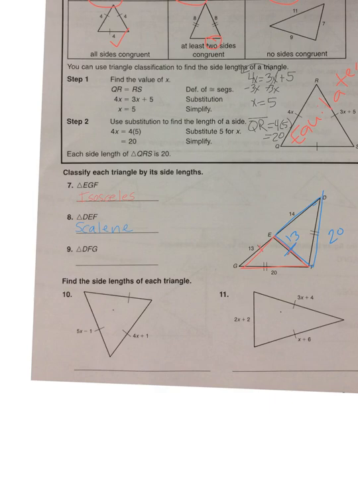And last but not least, they ask you for DFG. So DFG is the whole thing. Well, this one is congruent to that, and they're both 20. This one is congruent to that, and they're both 20. And this is 27, so only two sides are the same, so that means this would be isosceles.